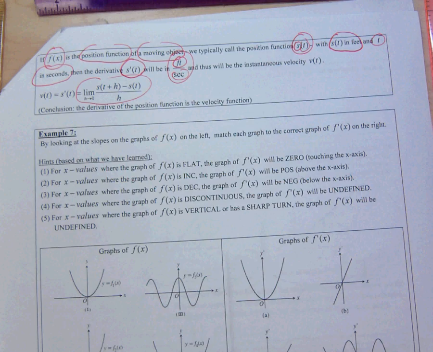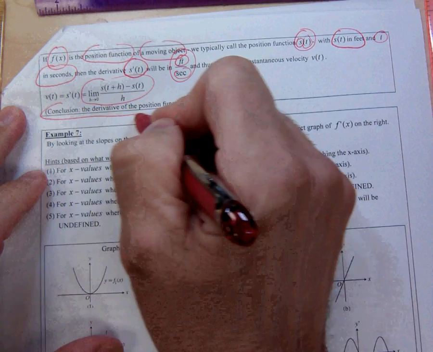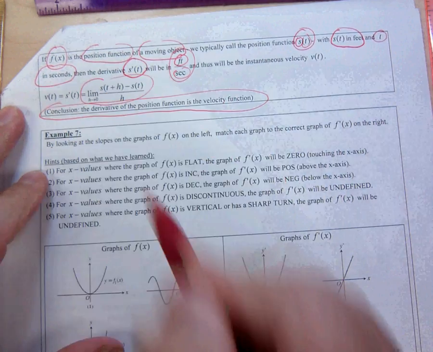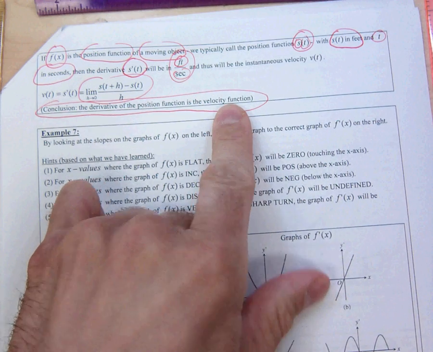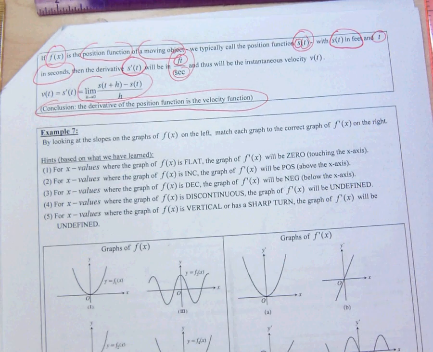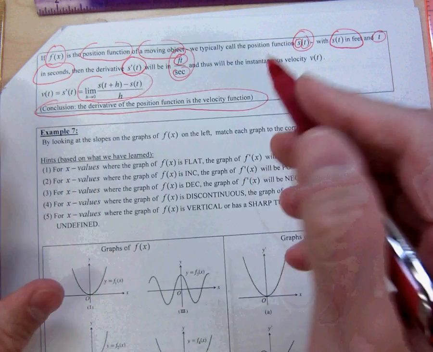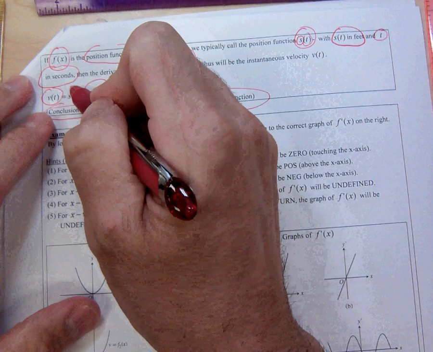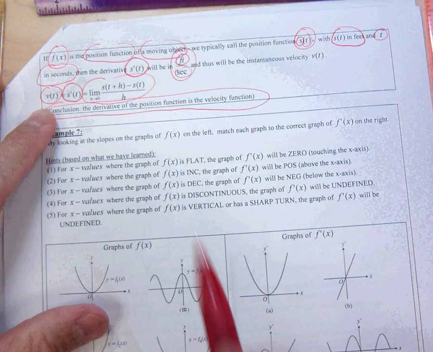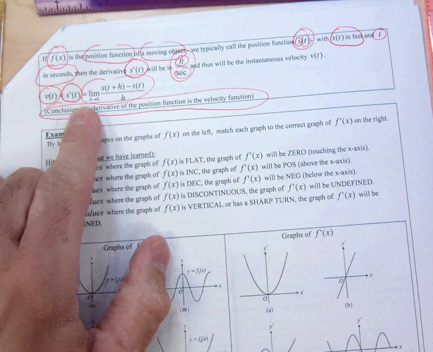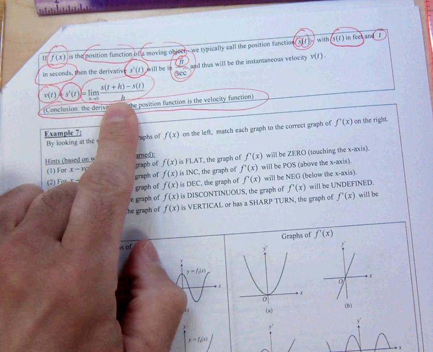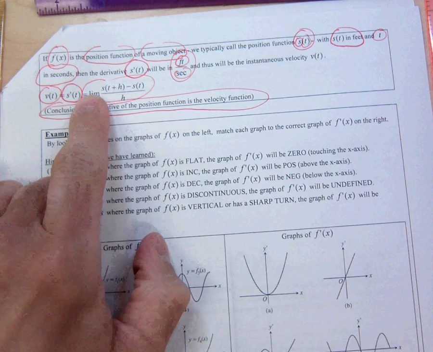So what you need to get out of that is that the derivative of the position function will be the velocity function. And by the way, how will you find the velocity function v of t? By differentiating the what? Position function. So if I use formula number 1 for the definition of derivative, I'm going to have the limit as h goes to 0.